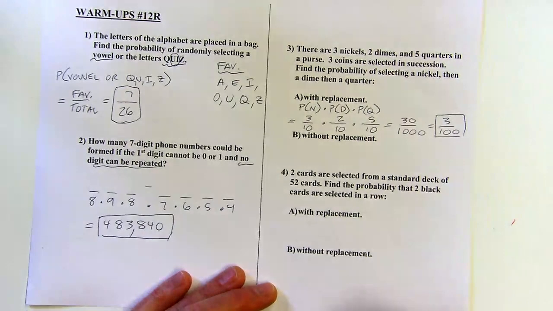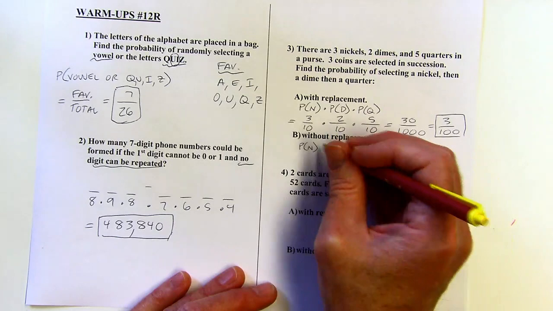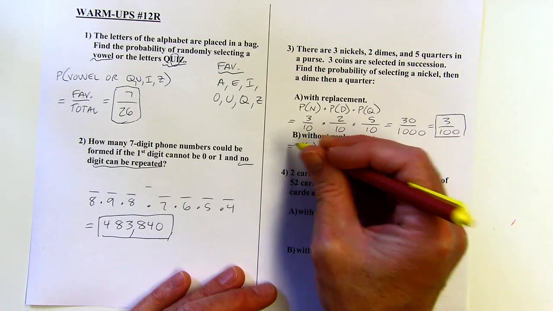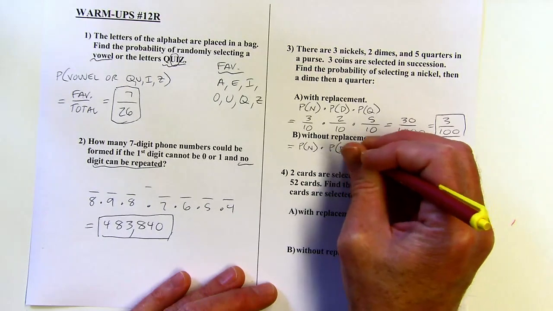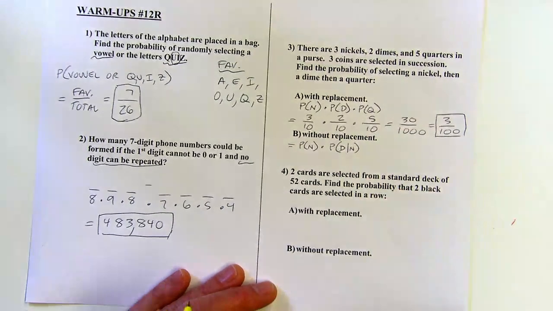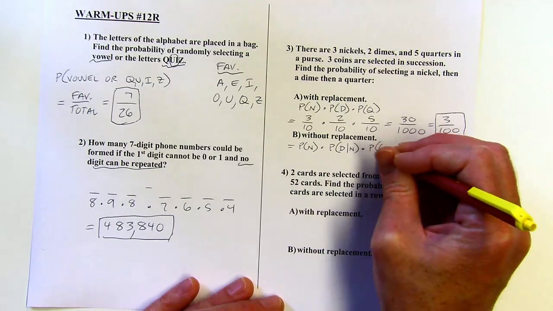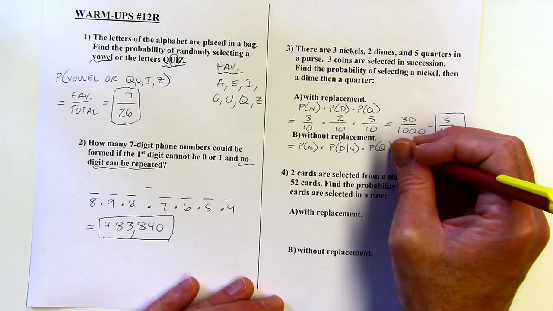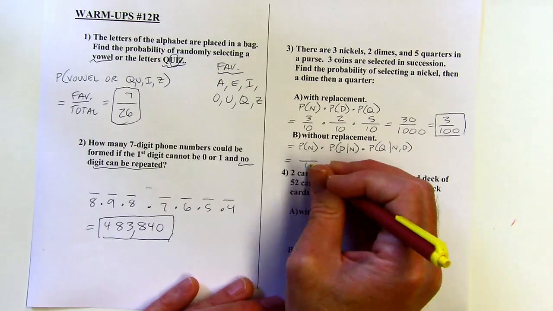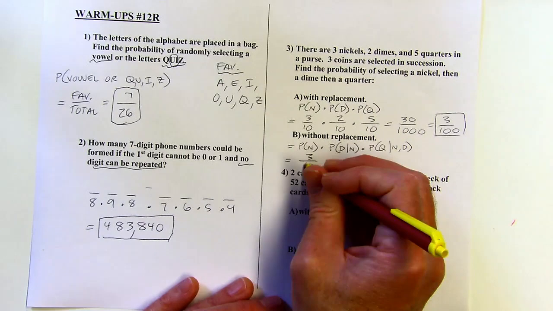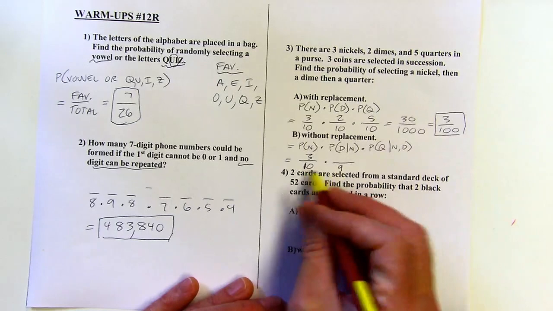Same kind of setup on this one, except without replacement. That means on the second draw, we're not putting that first nickel back in the bag. So we have to assume that a nickel's already been drawn out of the bag. This means the probability of pulling a dime, assuming that a nickel has been removed, and then the probability of pulling a quarter, assuming that a nickel and a dime have been removed. So we're starting with 10 coins, 3 of them nickels, but on the second draw there's only going to be 9 coins left because we've removed that nickel.